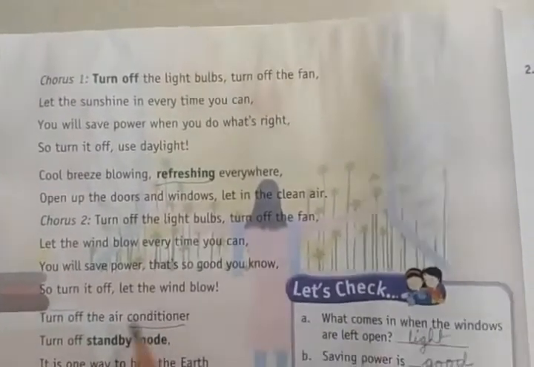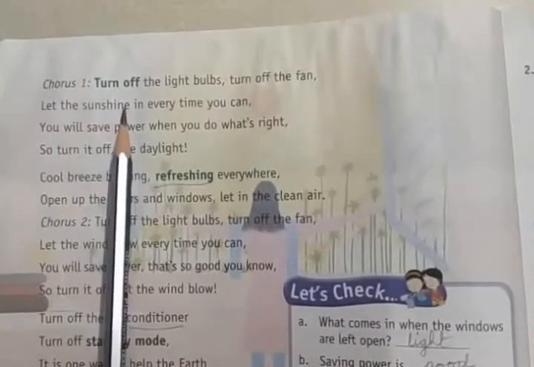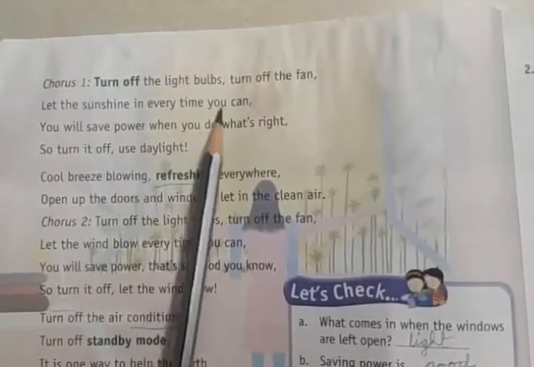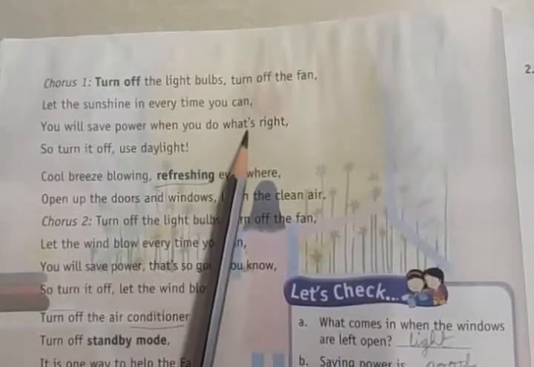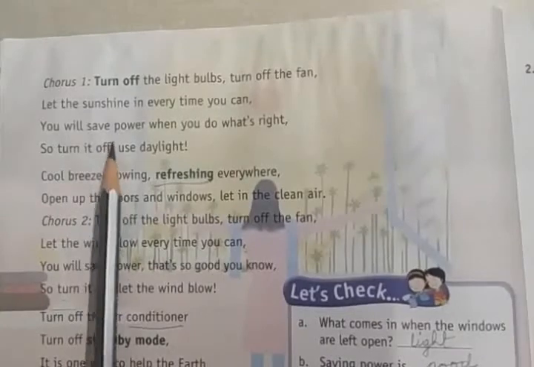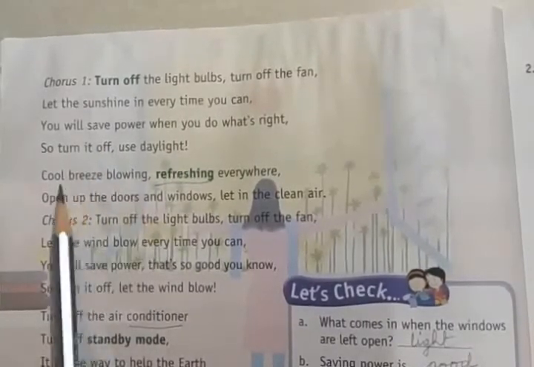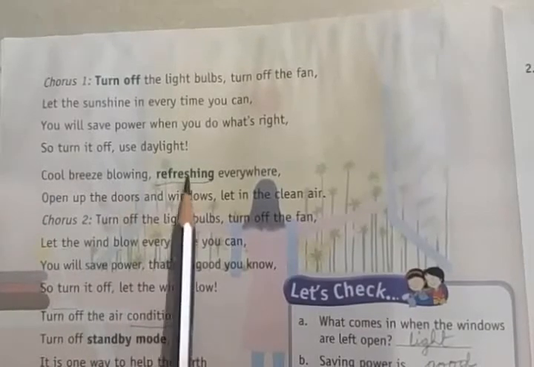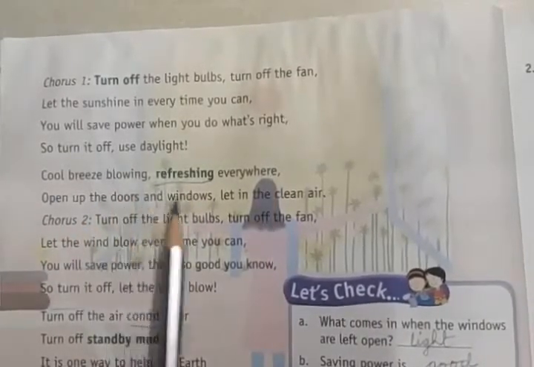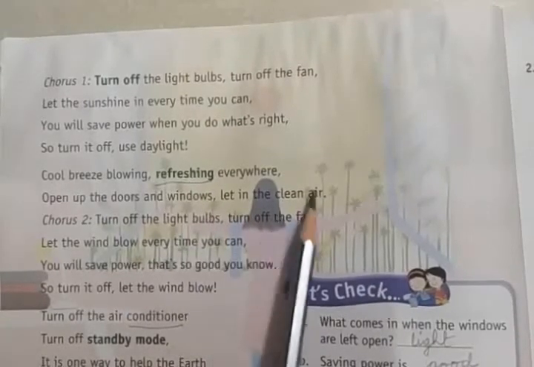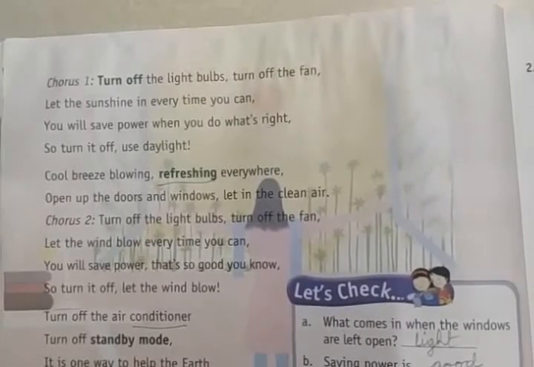Turn off the light bulb, turn off the fan, let the sun shine in every time you can. You will say power when you do what's right, so turn it off, use daylight. Cool breeze blowing, refreshing everywhere. Open up the doors and the windows, let in the clean air.